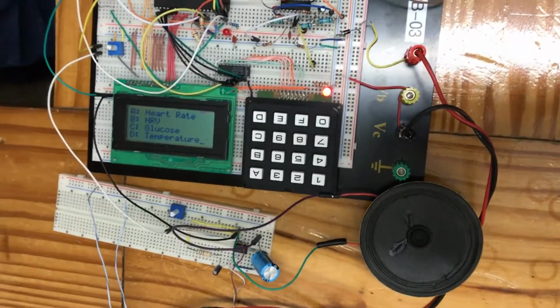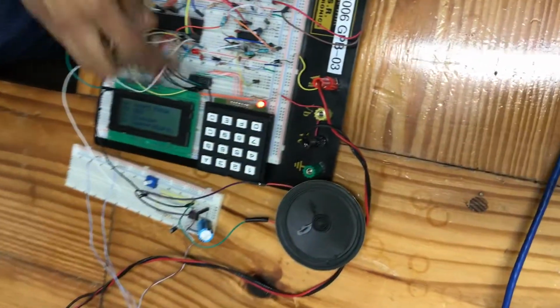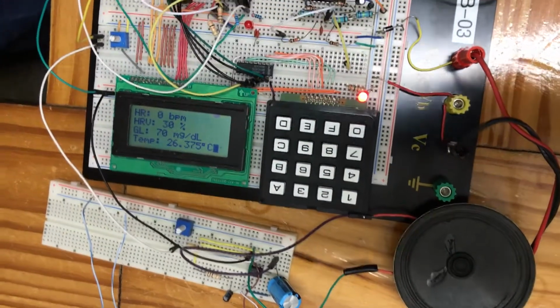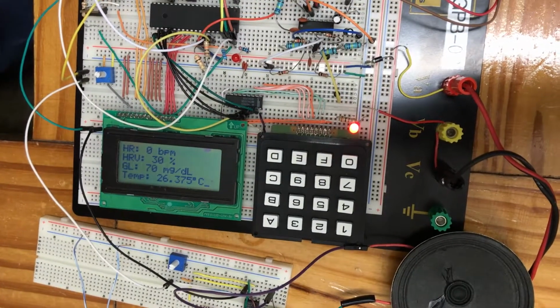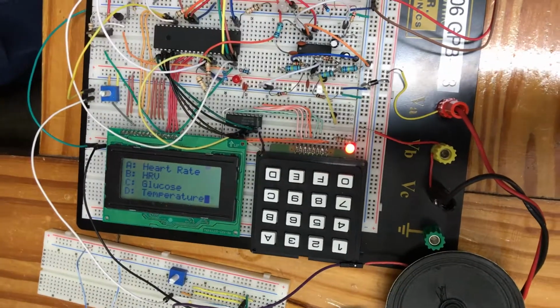One of the objectives was to display all the measurements on the LCD together. So when you press F, it will go to a screen which displays the last set of readings for each. With respect to the flash RAM, we didn't quite get around to doing the circuit and implementing the code for it. If we had more time, we would have done it.